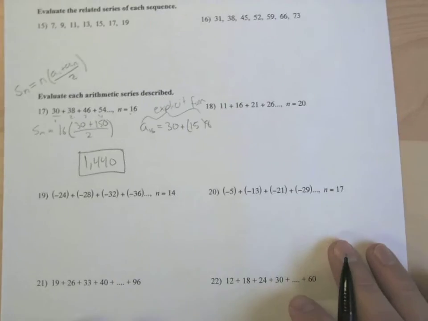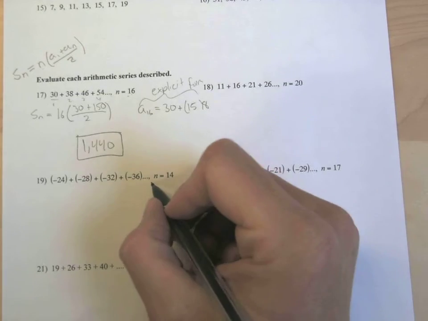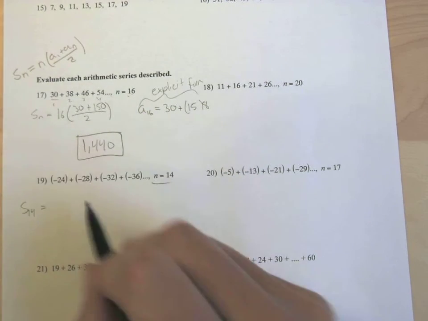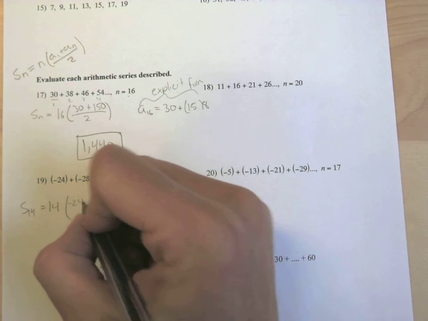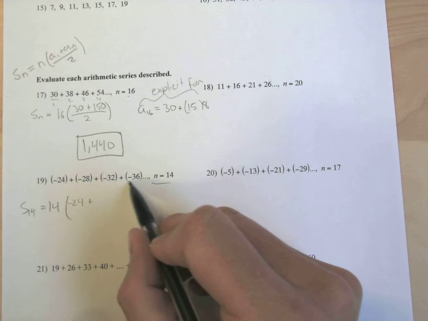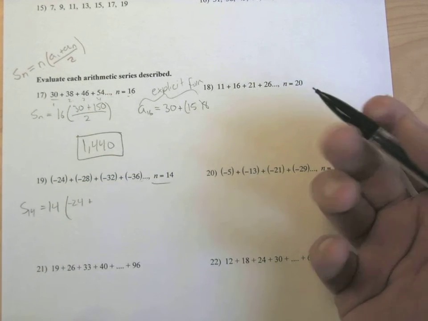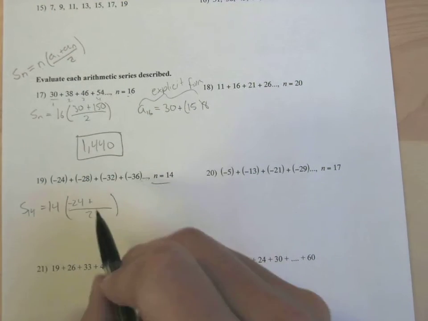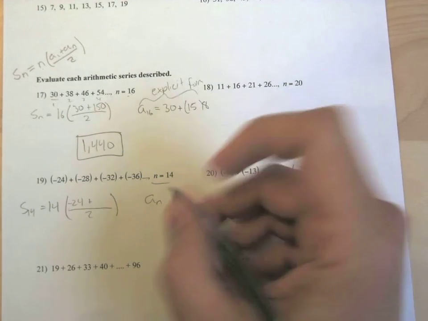Let's do 19. So there's 14 terms. Now we know the sum of the 14 terms is going to be equal to the number of terms, which is 14, times the first term, which is negative 24, plus the last term, which we don't know. This isn't the last term, it's the fourth one. The last term is the 14th one. So we've got to figure out what that is, and then we're going to divide by 2. So whenever we figure out what a14 is, we put it right here. So we've got to do one more step.